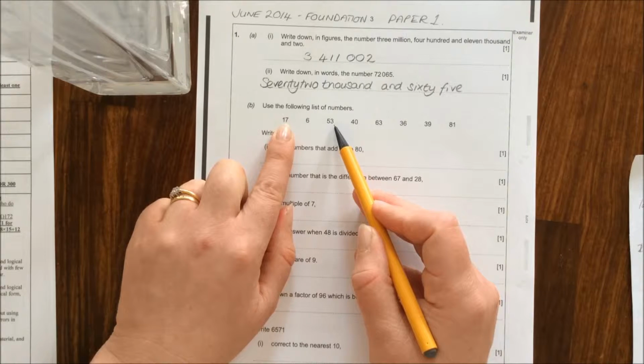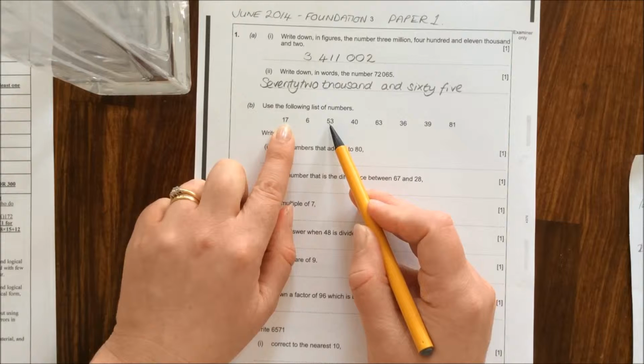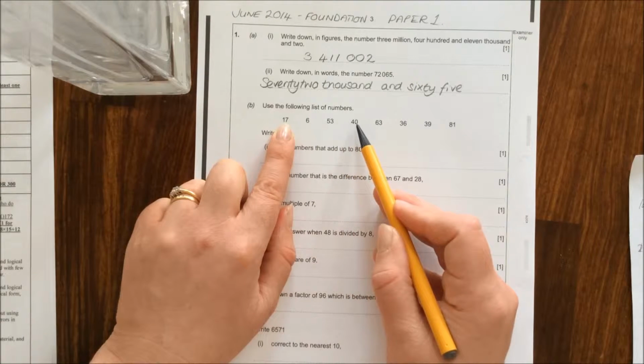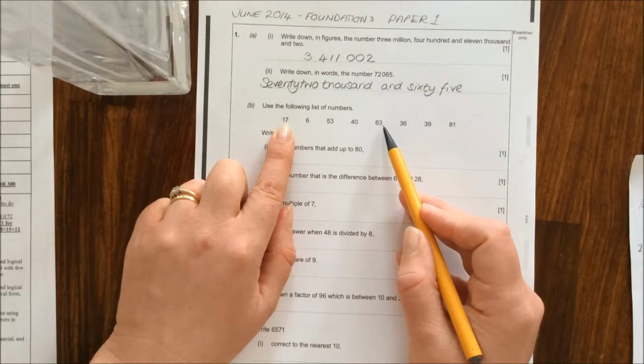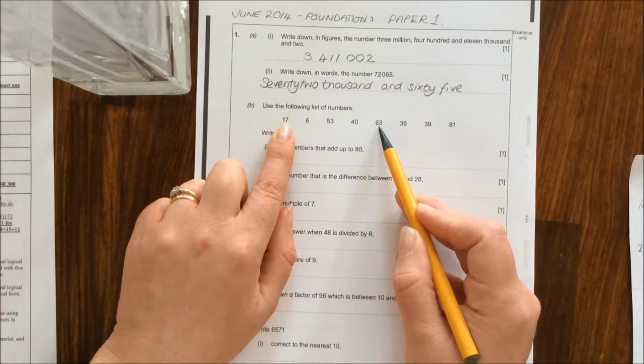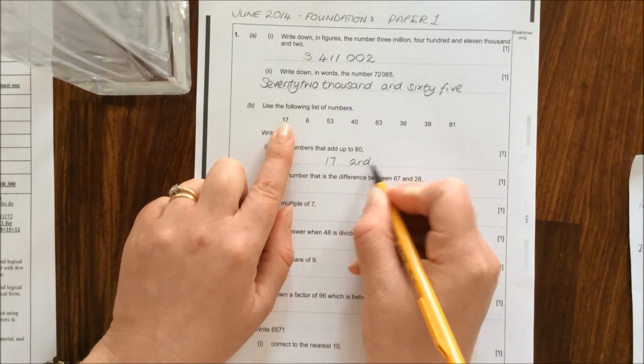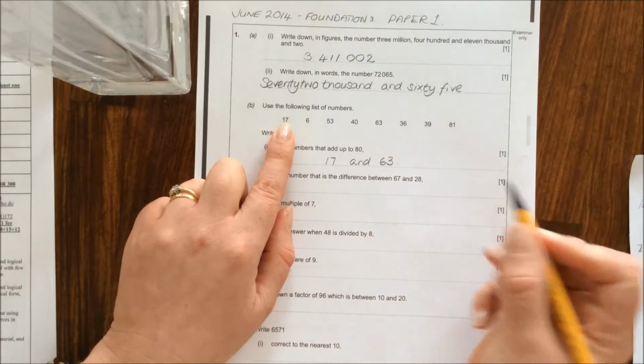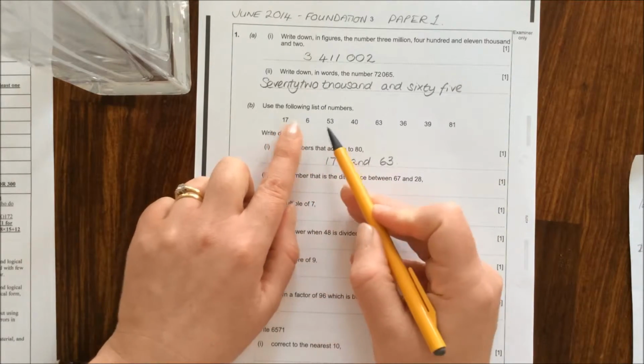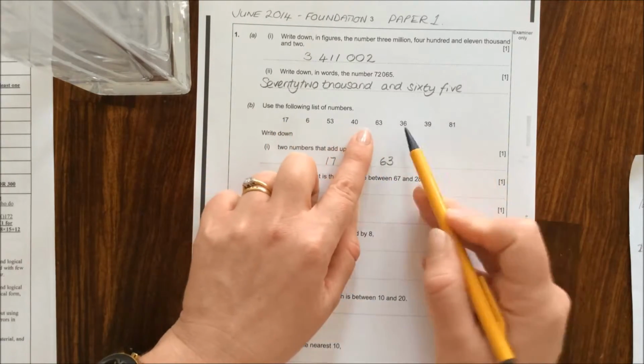Could it be 53? If we add the 3 onto 17, we'd have 20. And then if we added the 50, we'd have 70. So it's not that combination. This one doesn't end in a 3. This one does. 3 added to the 17 would make 20. Add the 60 makes 80. So that's the pair of numbers that add up to 80: 17 and 63. If it hadn't been 17, we would just move our way along the list and try further combinations.